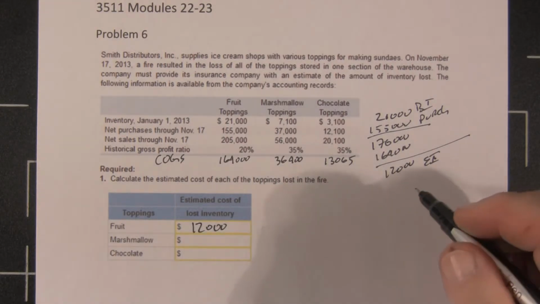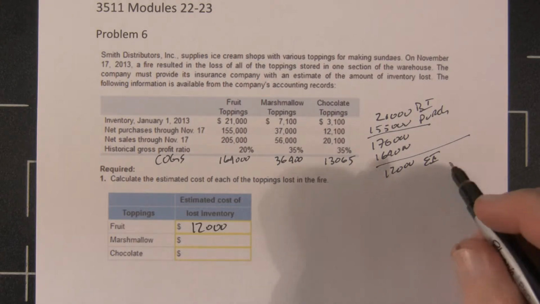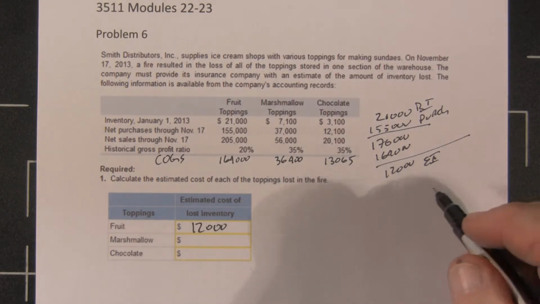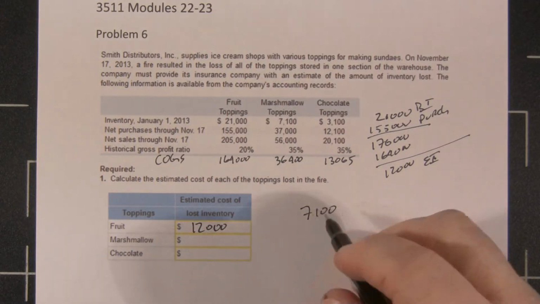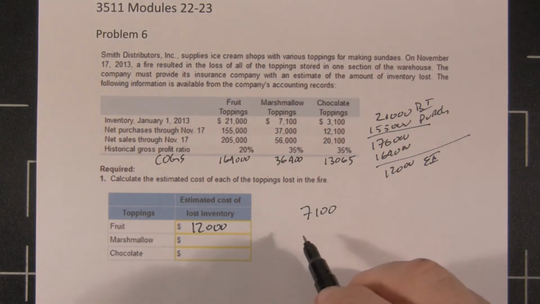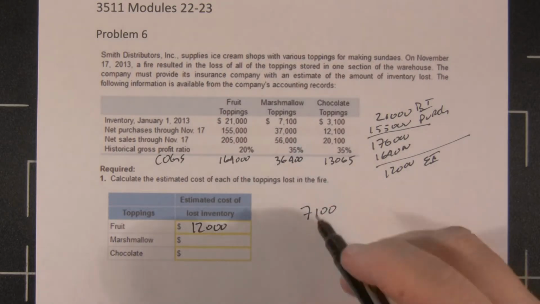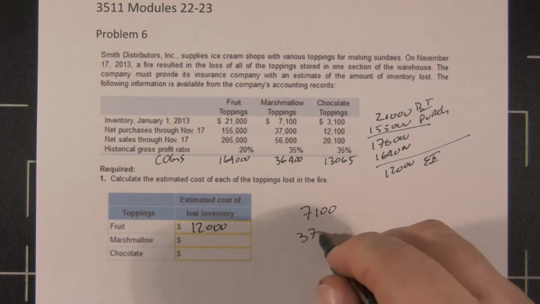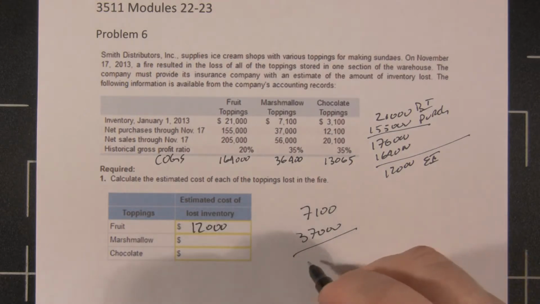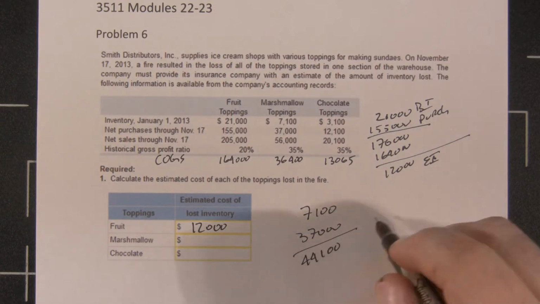Let's do the same for marshmallow. We have our beginning inventory, 7,100. We have our purchases of 37,000. That gives me total goods available, 44,100.